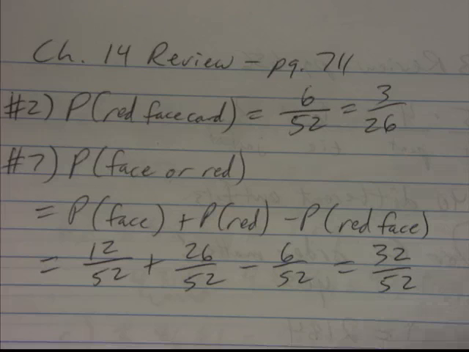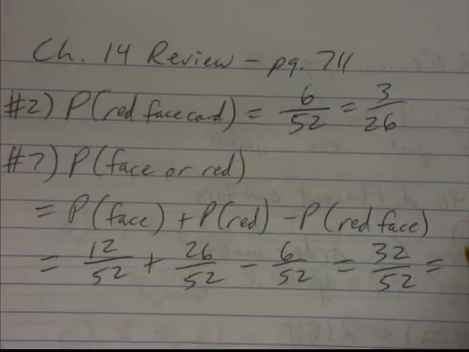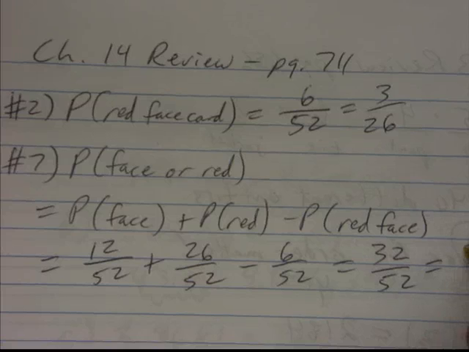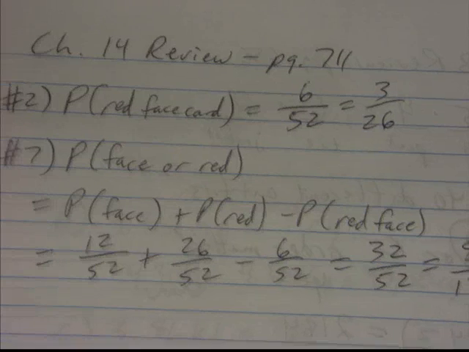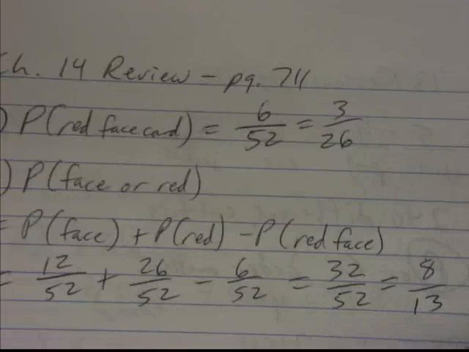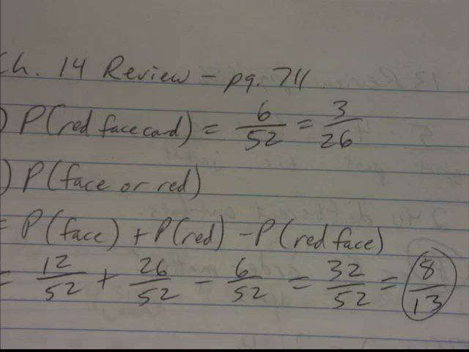And then we could divide both of those by 4, and that will give us 8/13. Okay, so that's your answer. Or the other thing you could do is count up the face or red, and you could go back and just carefully count those. But I think this is probably the easiest way to do it.